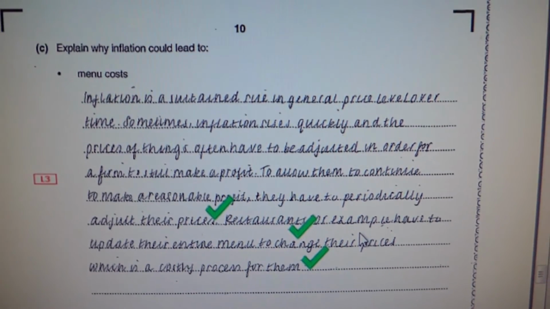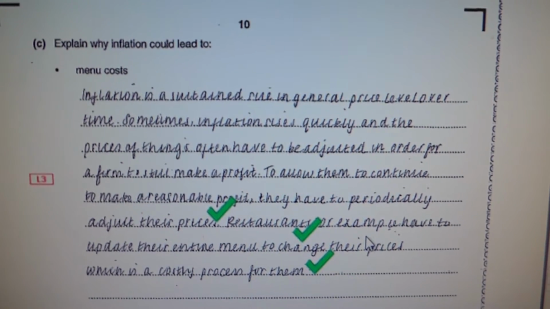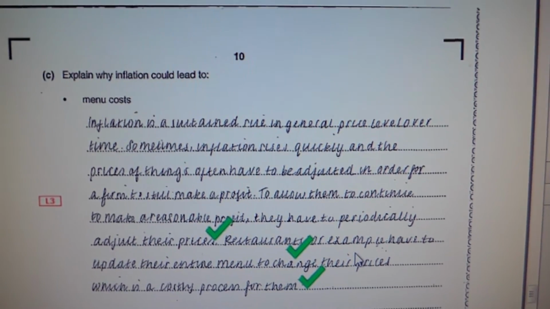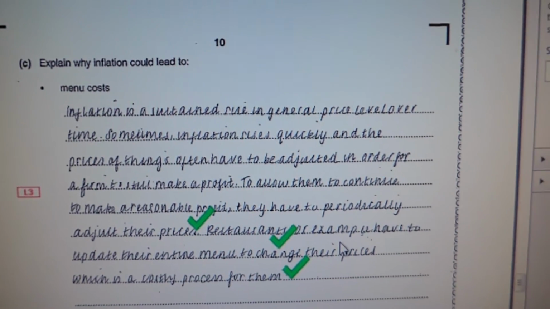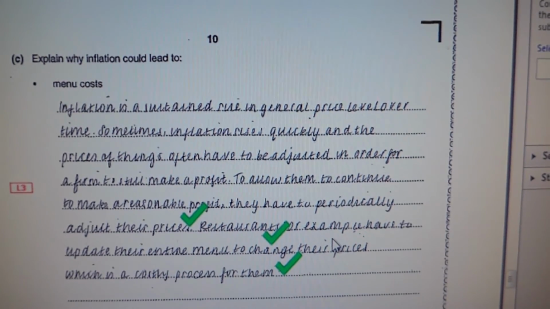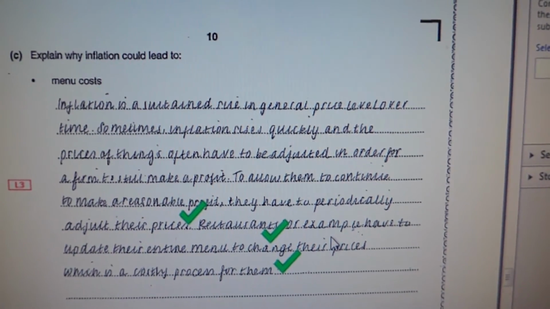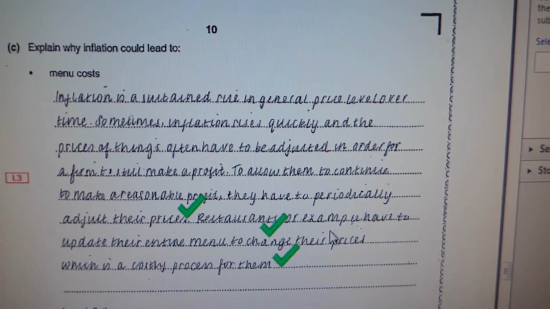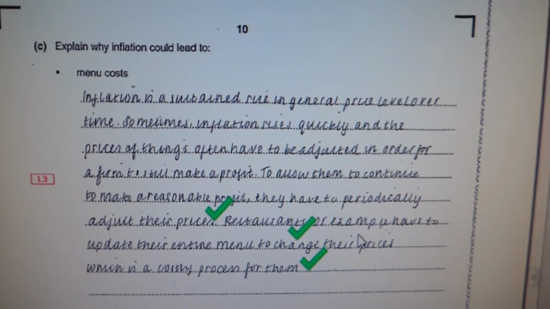The costs of inflation, menu costs, inflationary noise, hyperinflation, etc., etc., wage price spirals, that type of thing. You need to look at this again. This was poorly done, this question. Menu costs. This is less prevalent nowadays.